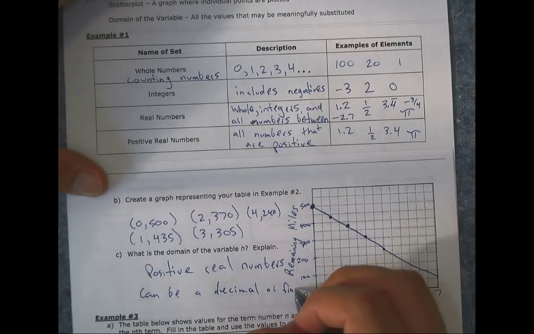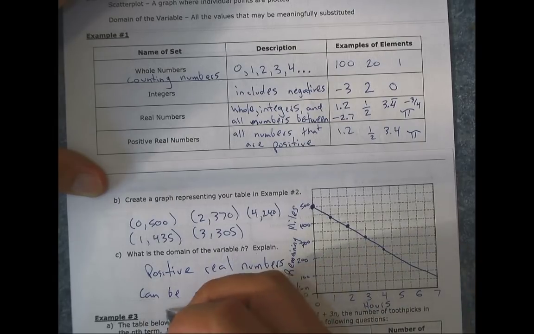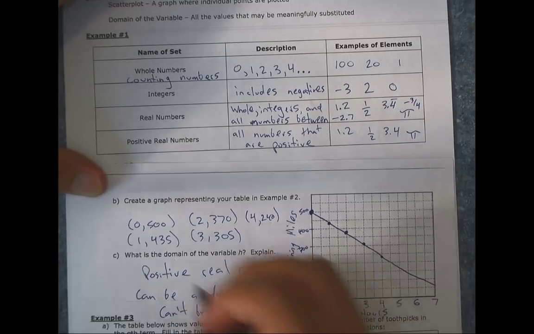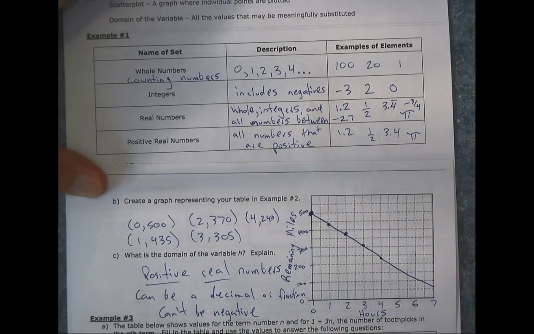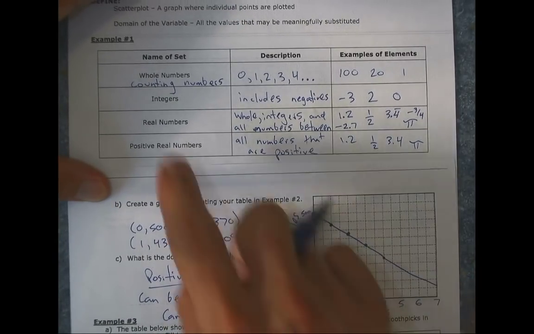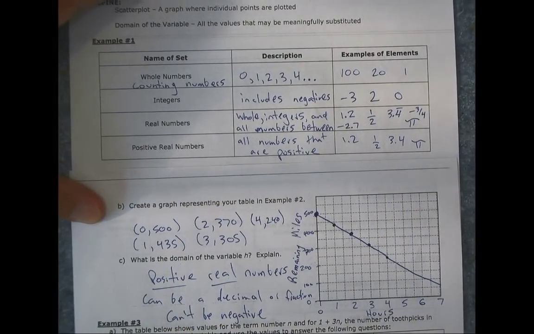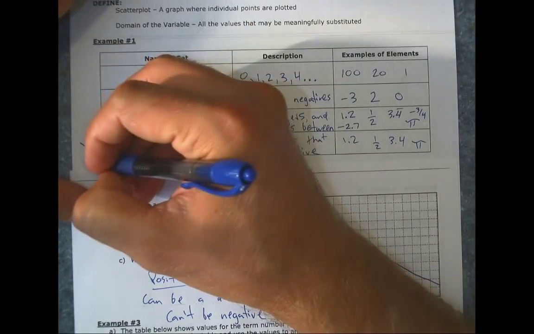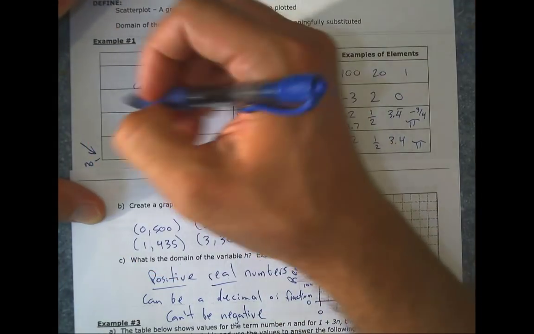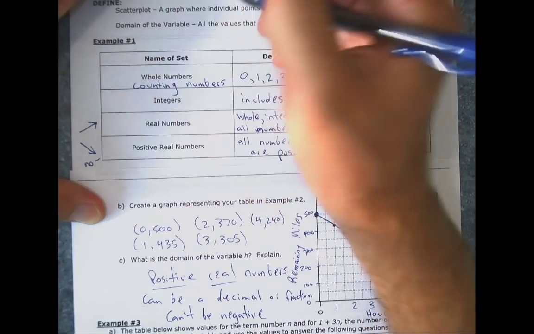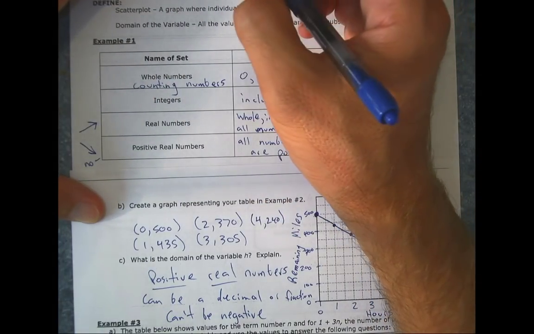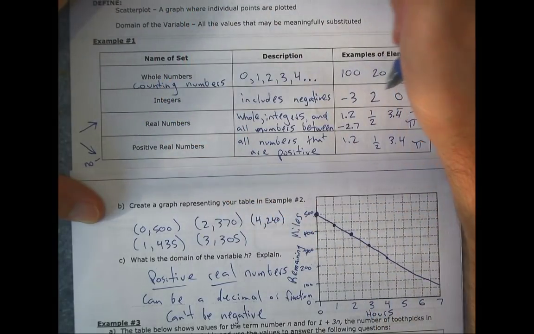That's why we chose real numbers. They can be a decimal or a fraction, and they can't be negative. So that's why we specifically said positive real numbers. Positive real numbers on a graph are going to be represented by a solid line, no negatives. Real numbers are going to be a solid line, and they can be positive, negative, anything. Integers are only your whole numbers.